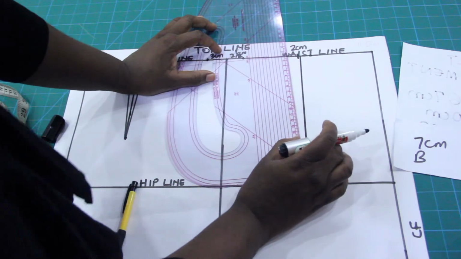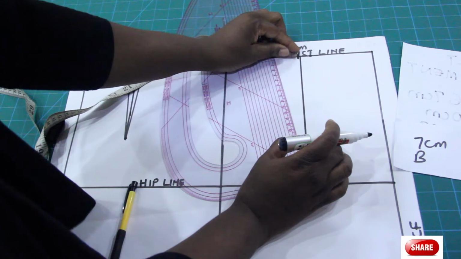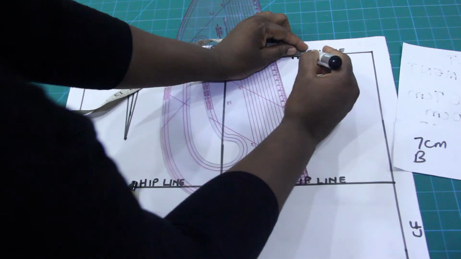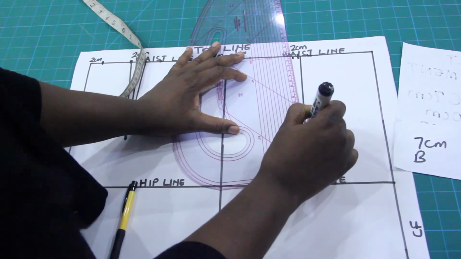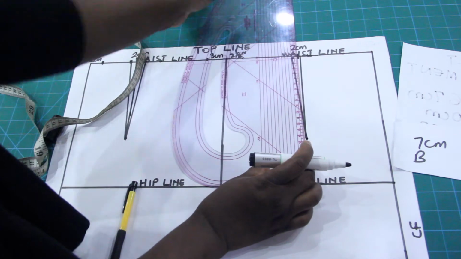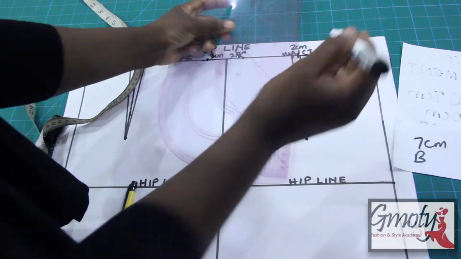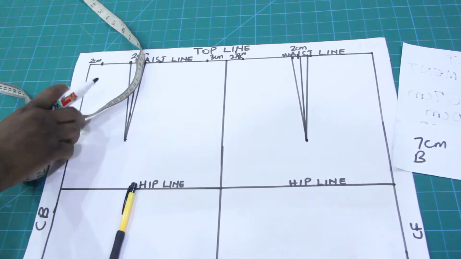Then I will drop 1 cm on both sides of the dart. So this is my 1 cm and this is my 1 cm. Then I'm going to join it. So that's the dart for the front. I've created that for the front and for the back.